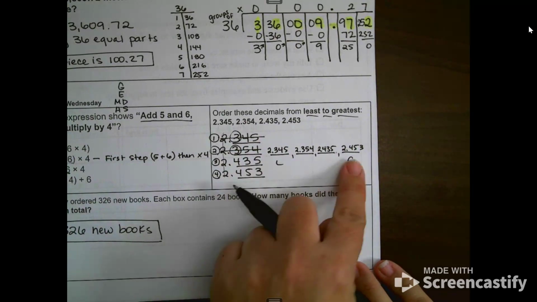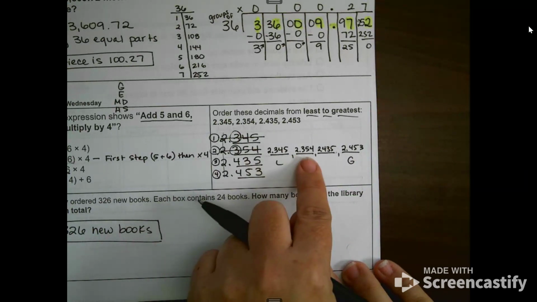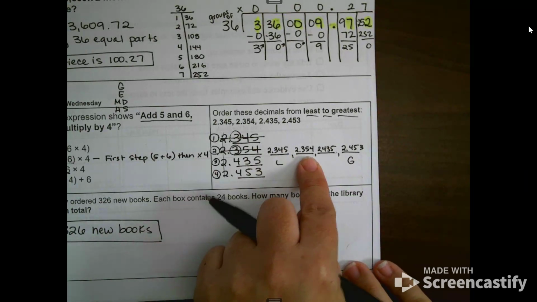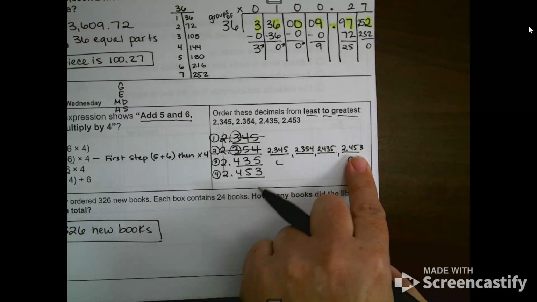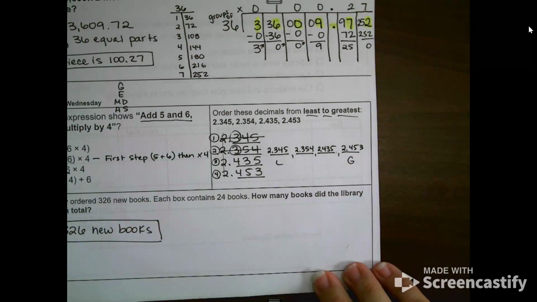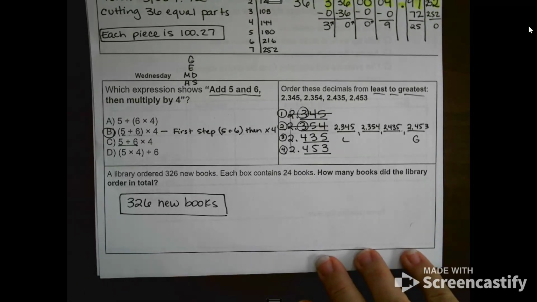So you're ordering those, double check, least to greatest. All of them have the 2, so I'm going to look at the rest. 345 thousandths is smaller than 354 thousandths. That's smaller than 435 thousandths, and that's smaller than 453 thousandths.